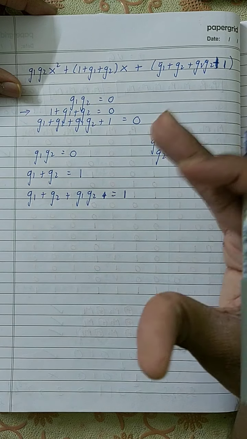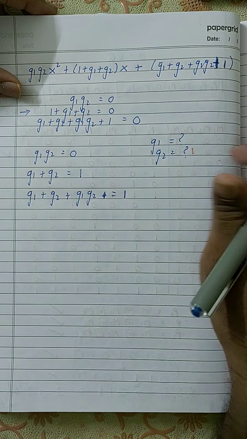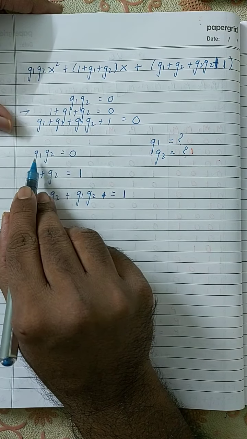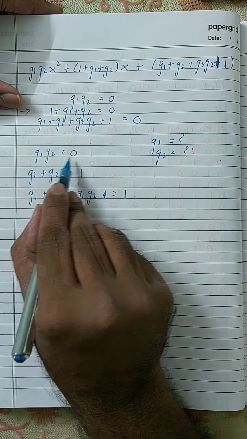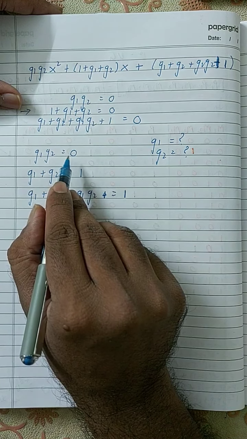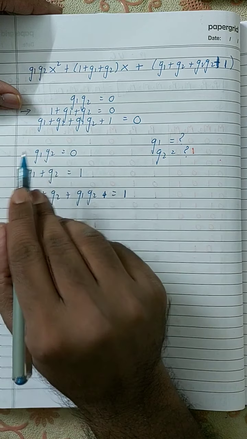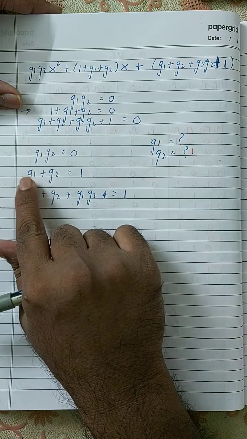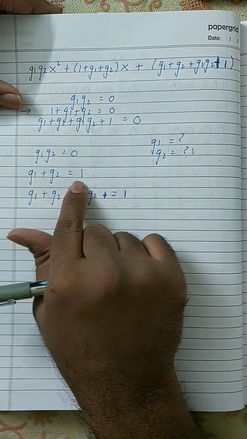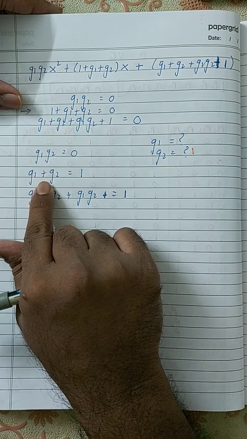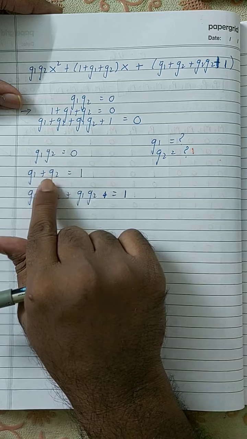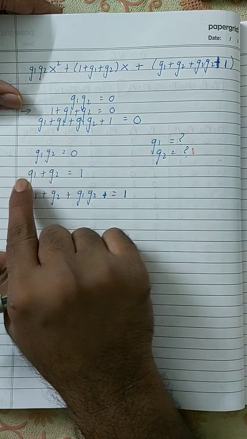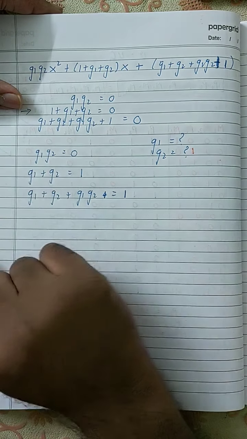So what are those values? You can use any kind of common sense or logical reasoning you like. For example, here this is an AND operation. So G1 G2 is equal to 0 means that one of them is 0 or both of them are 0. But if you look at the third equation, G1 plus G2 is equal to 1. This means one of them is 0 and the other one is 1, because only on that occasion will this become 1. Either it should be 0 XOR 1 or 1 XOR 0. Then only this equation will be satisfied.